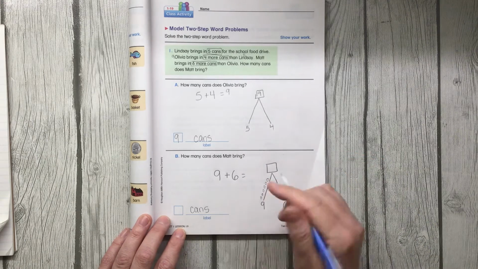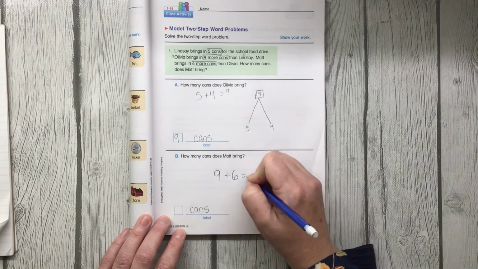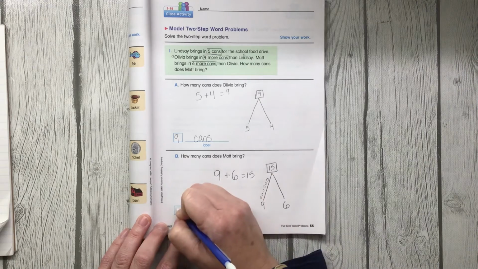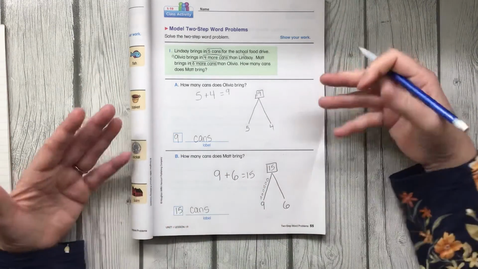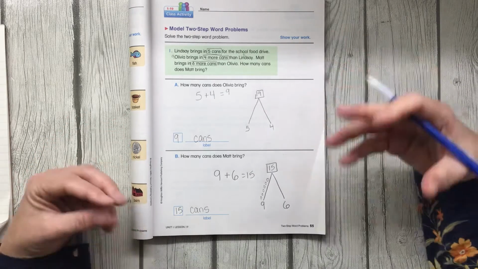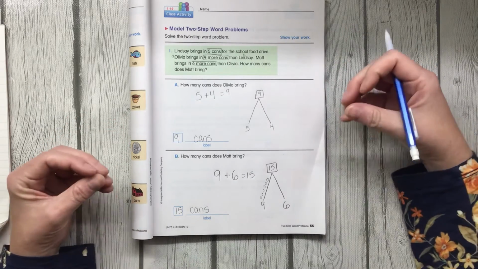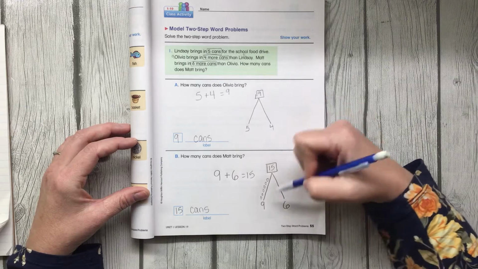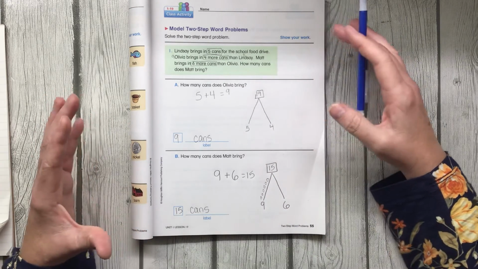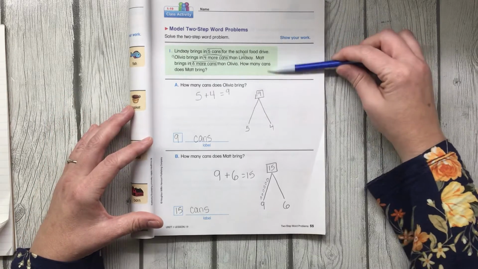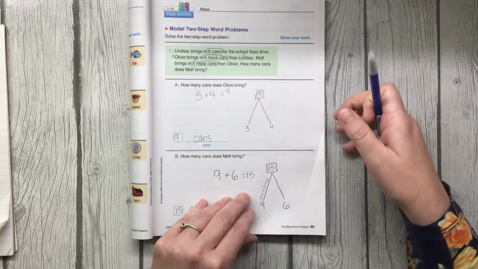Yeah, 9 plus 6 equals 15. So Matt brought 15 cans. So it's not like the math is any harder, it's the thinking that starts to get challenged. This is easy math to do, 5 plus 4, 9 plus 6. That's not tough for us. But the new challenge is figuring out what order to do these equations in.